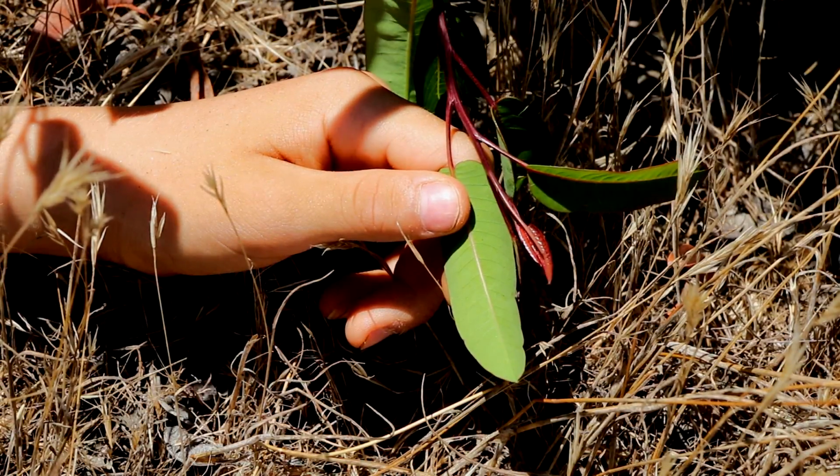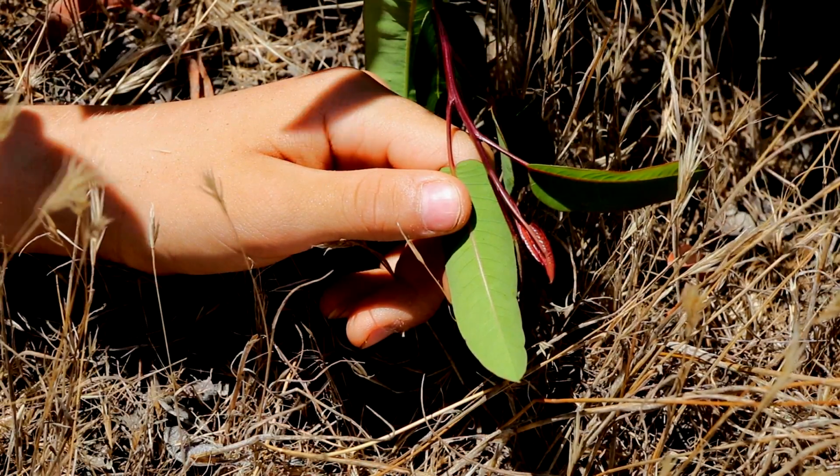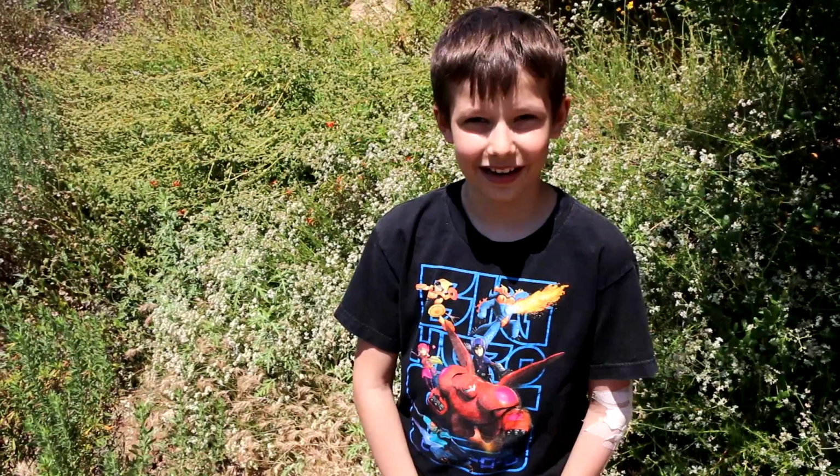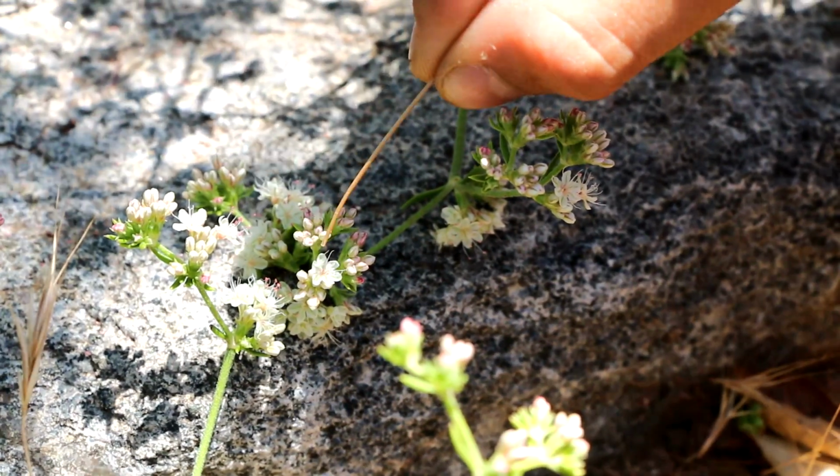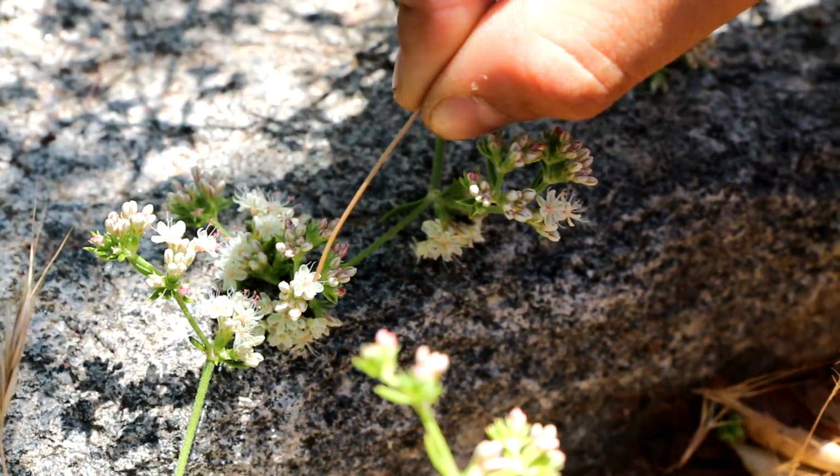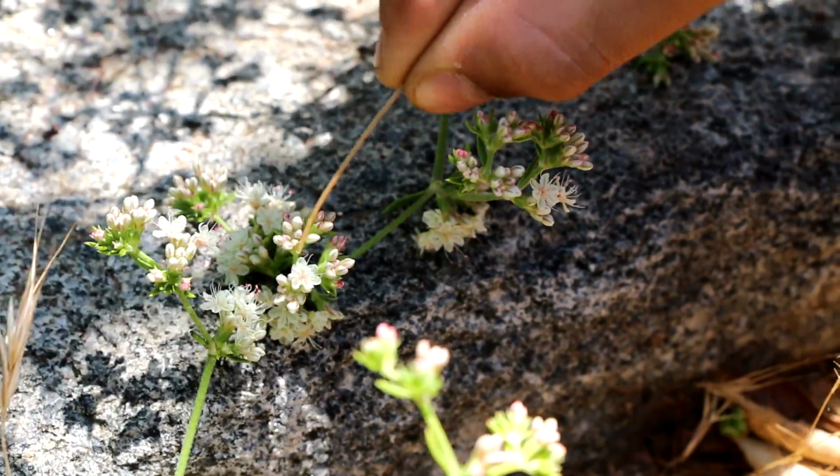A dicotyledon is a vascular plant whose veins branch out from a center vein, like in this plant. You can tell which type of plant a flower belongs to by counting its petals. This flower has 6 petals. 1, 2, 3, 4, 5, 6.